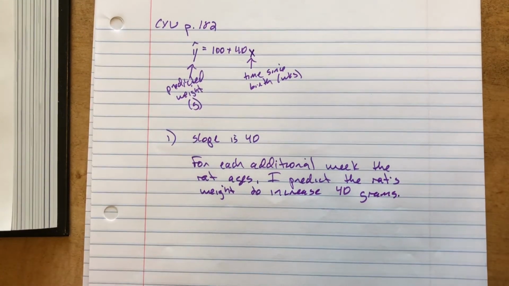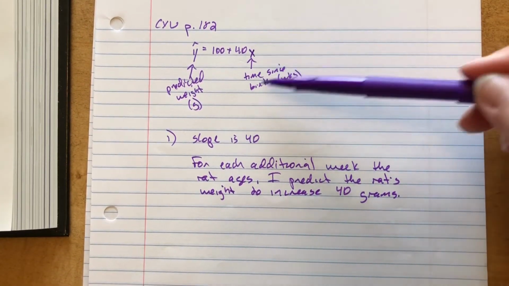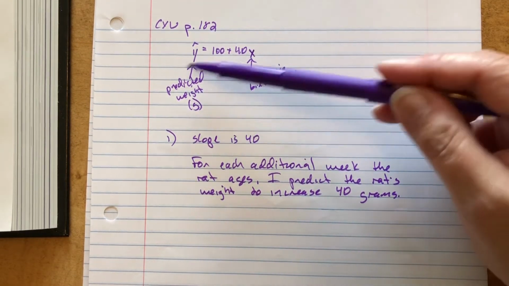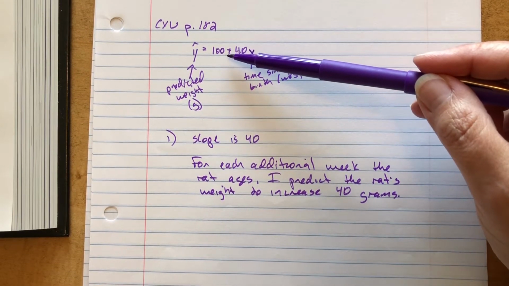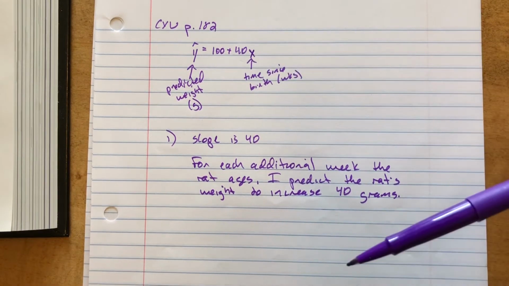Okay, that's how we interpret slope. So for each additional x, I predict the y will either increase or decrease, whether that's positive or negative, by the slope amount, okay?